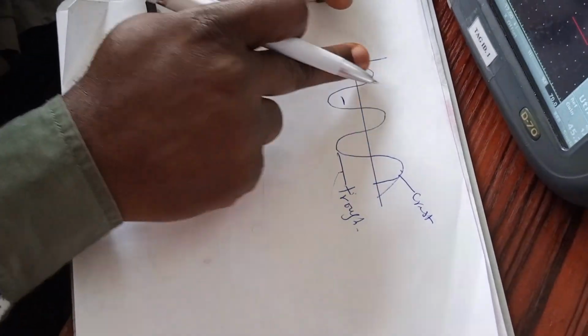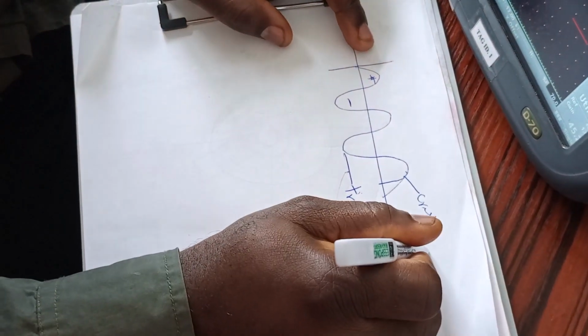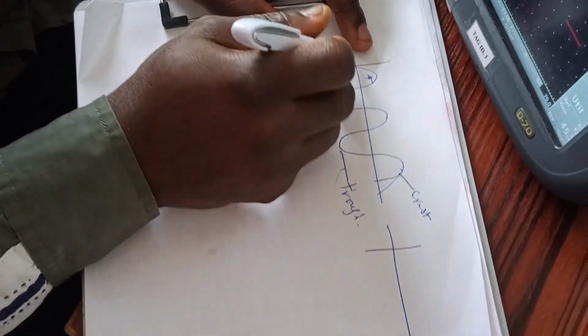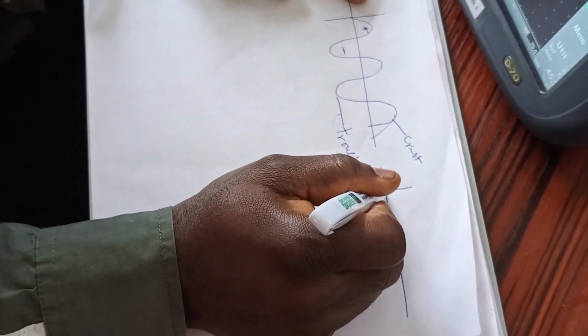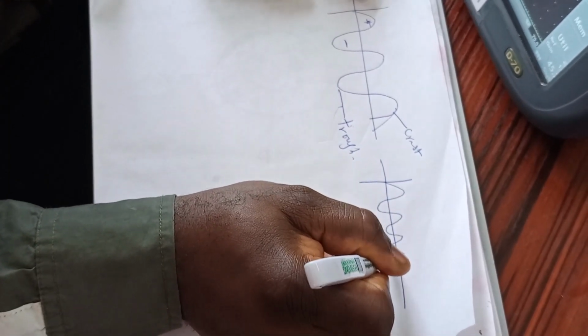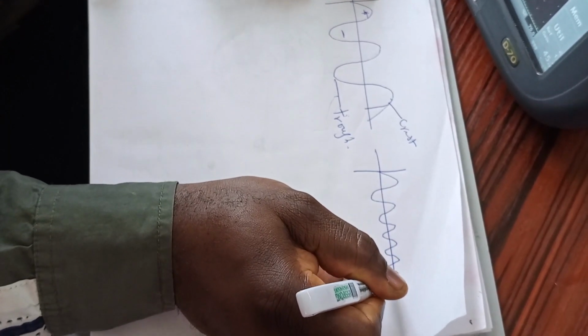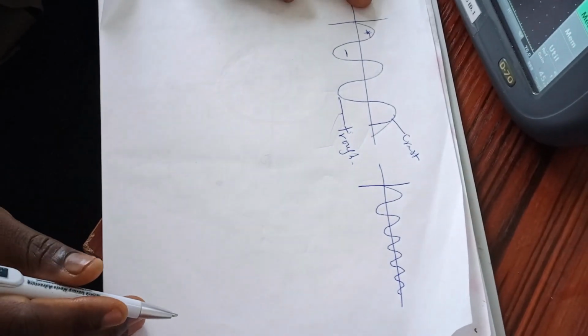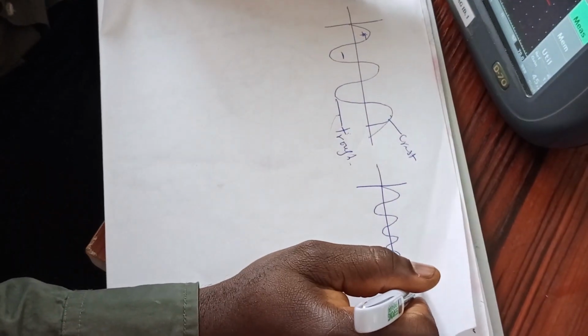In reality, if you look at the sound wave, the amplitude is not maintained at a constant value. So as the sound comes, the amplitude will be dropping over time until it dies off. So this is one pulse.